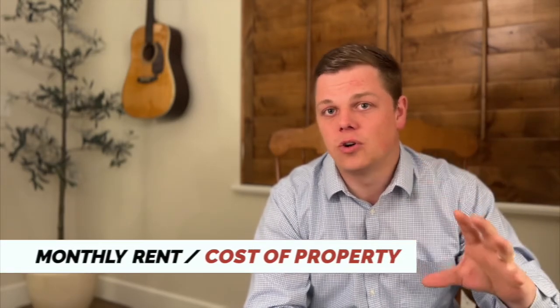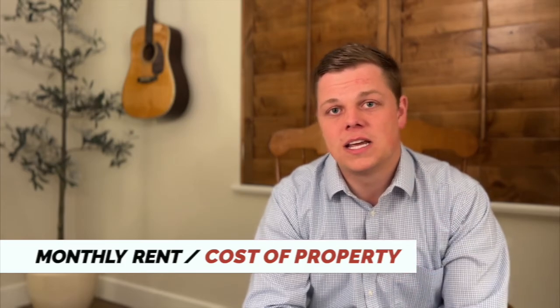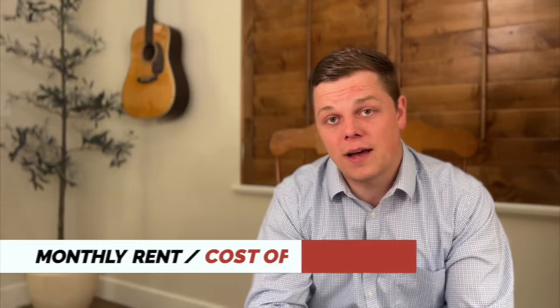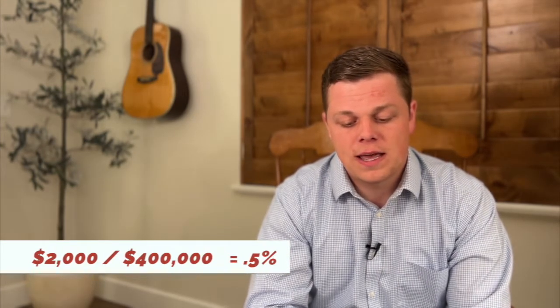So the rent to value ratio is essentially the monthly rent income divided by the total cost of the property. So if we have a $2,000 a month rental and it cost $400,000, we would divide $2,000 by $400,000, and that's 0.5% on the ratio.